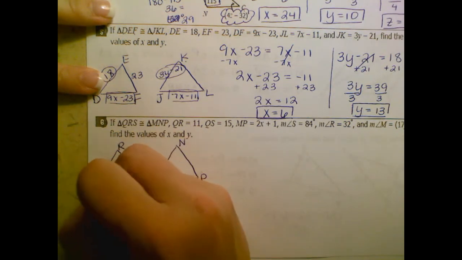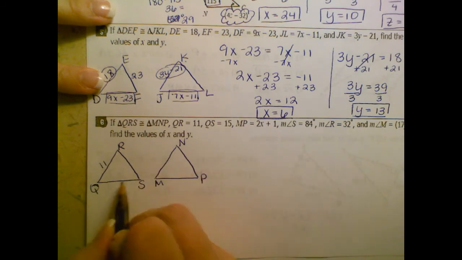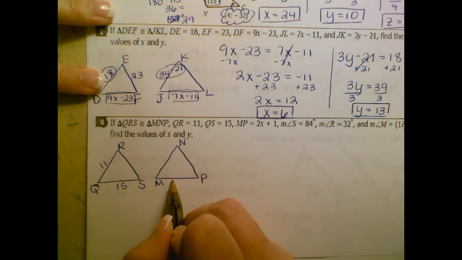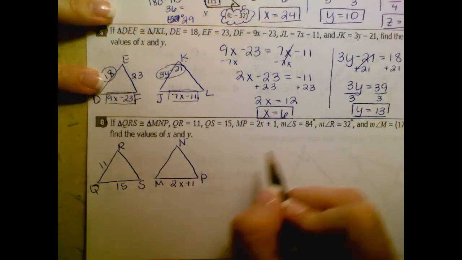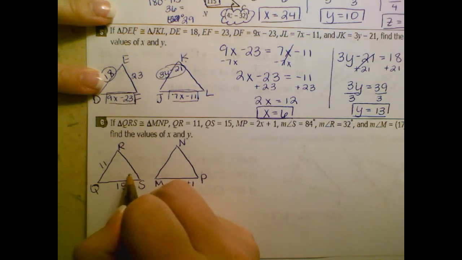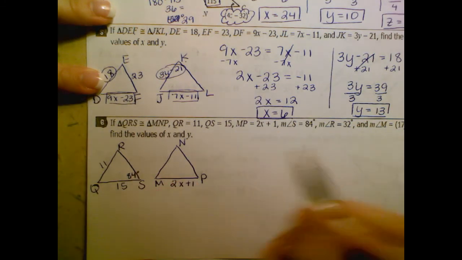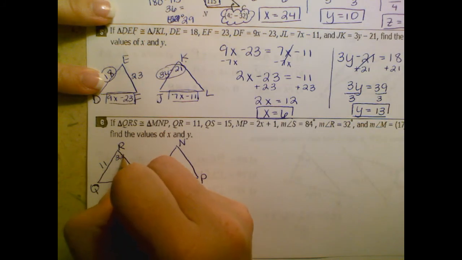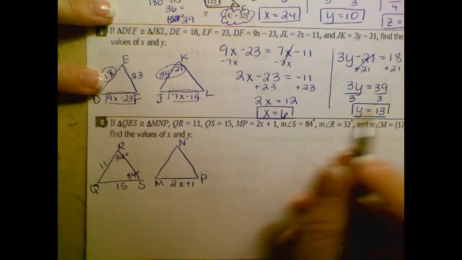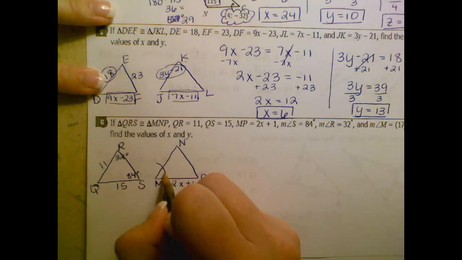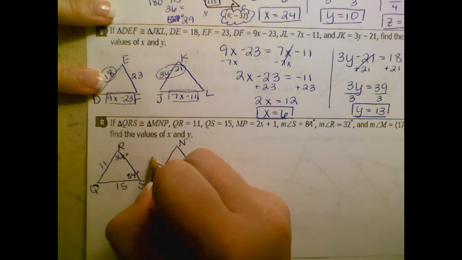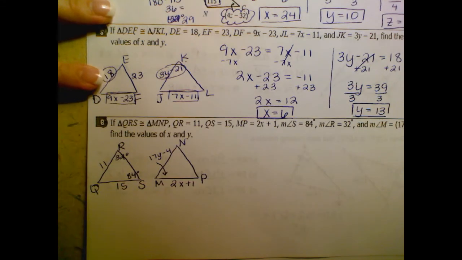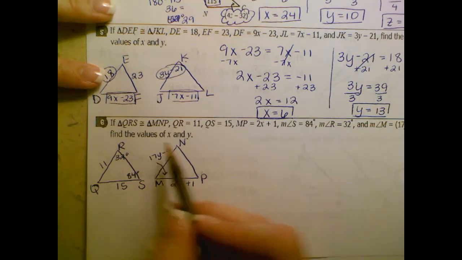QR is 11, QS 15, MP 2x plus 1, angle S is 84, angle R 32, angle M 17y minus 4. Find the values for x and y.